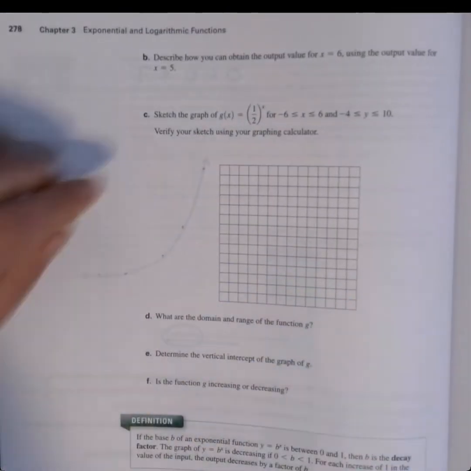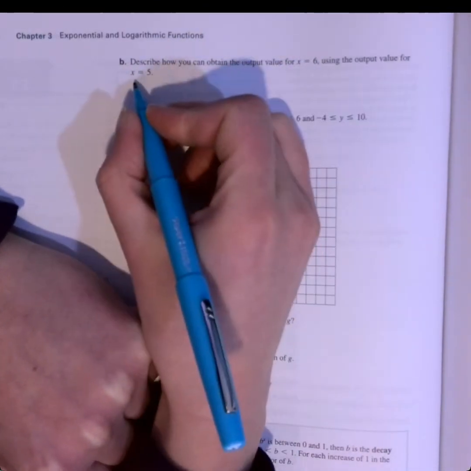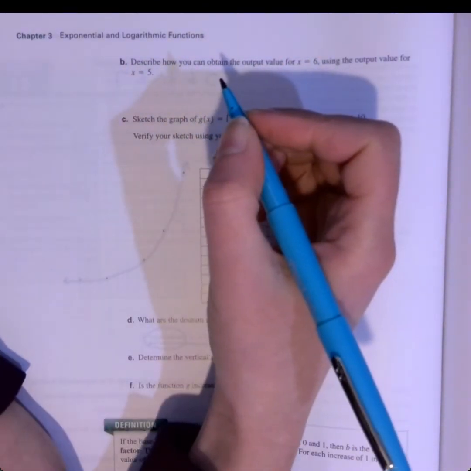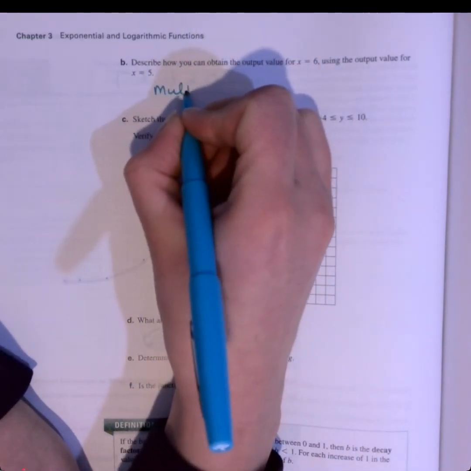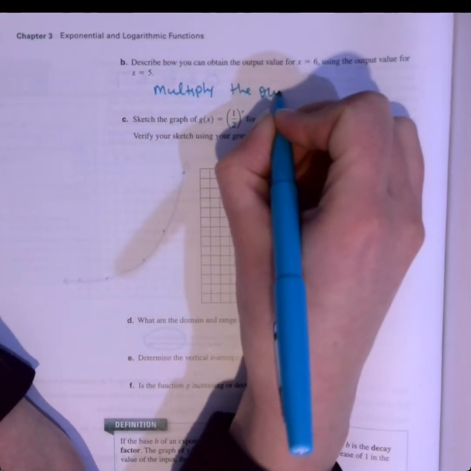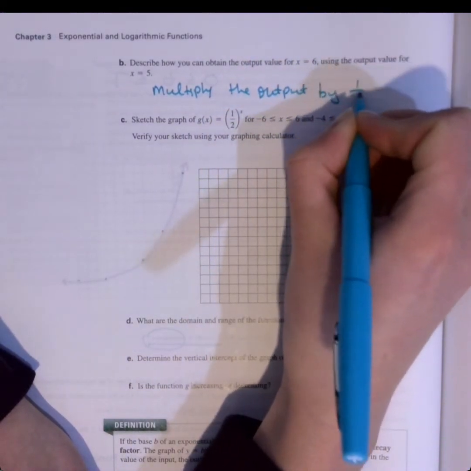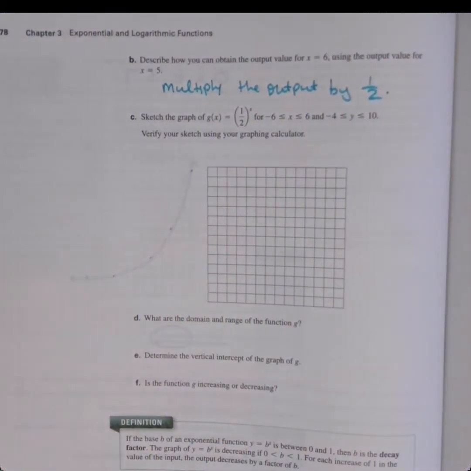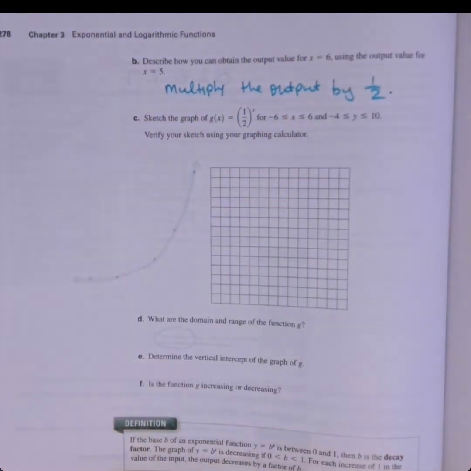So what we would describe over here is we would divide the output from x equals 5 by 2, but I wanted to say multiplicative. I'd multiply the output by 1/2 to go from x equals 5's output to x equals 6's output. Multiply by 1/2.